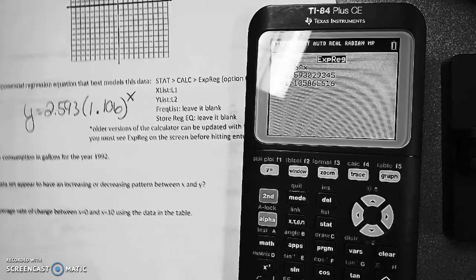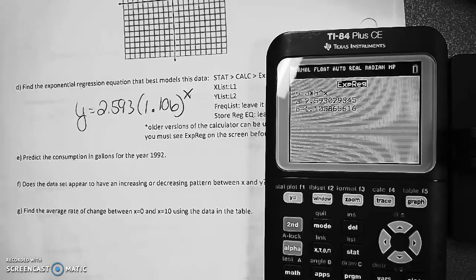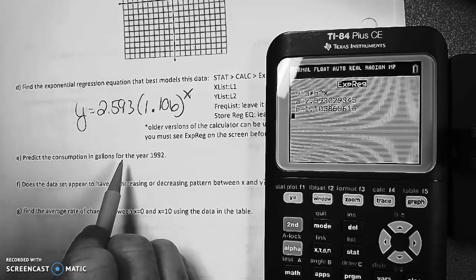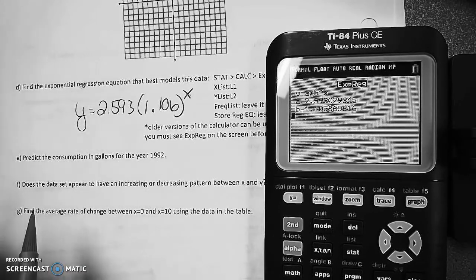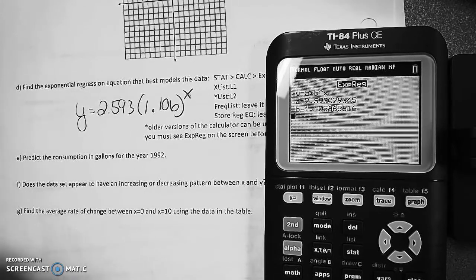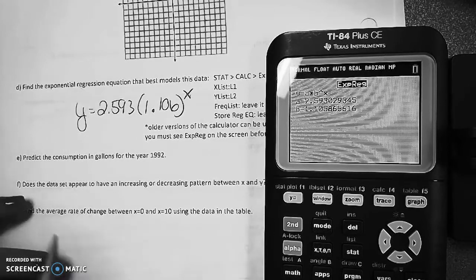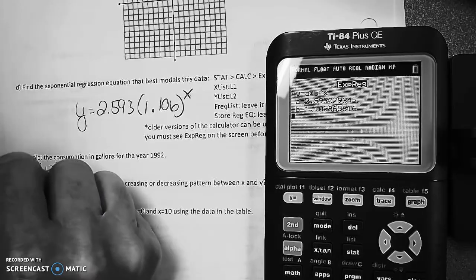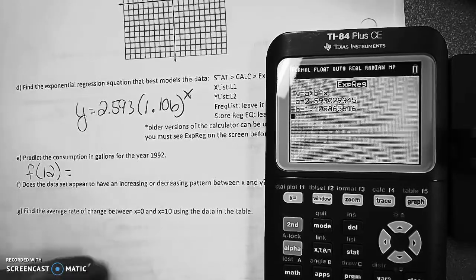Okay. The next problem says to find the consumption in gallons for the year 1992. Now I'm not going to plug 1992 in. Go back and look at your table. The x values represent the years since 1980. So if I want to find for 1992, I'm going to plug 12 in because that's 12 years from 1980.